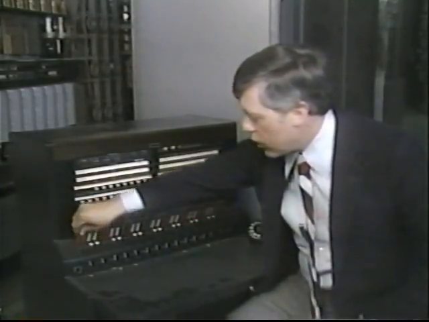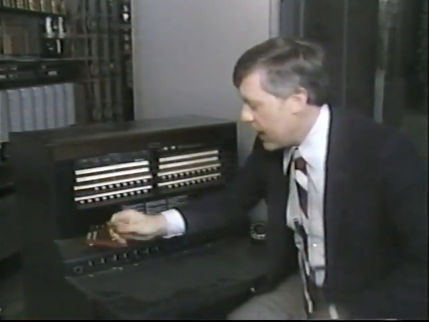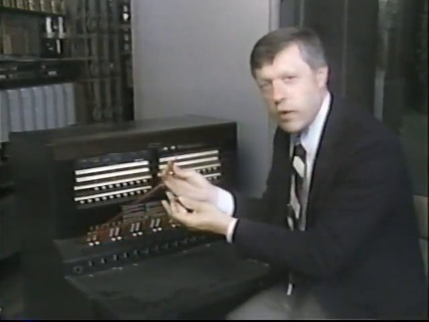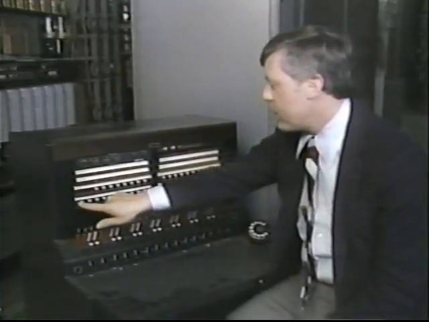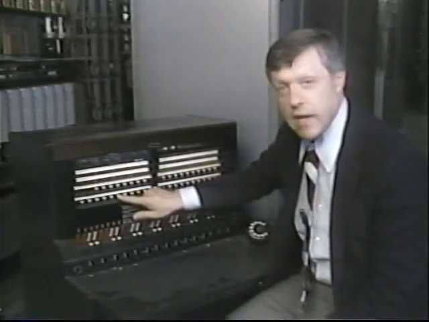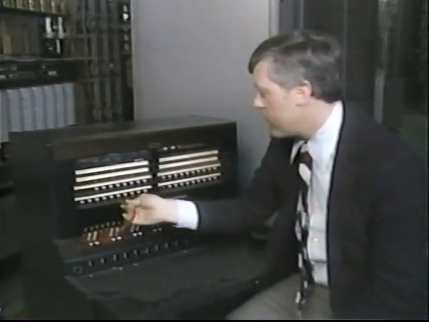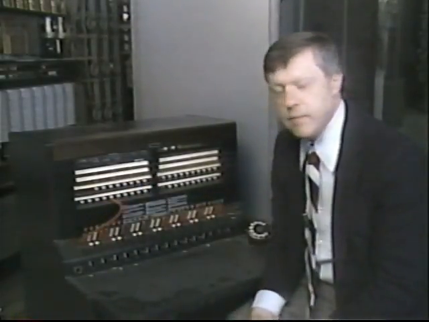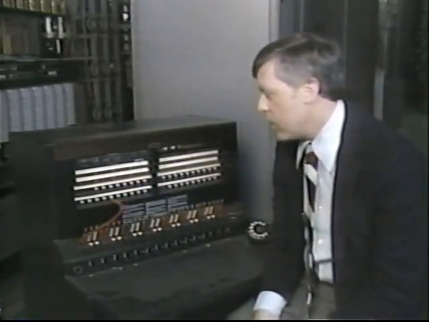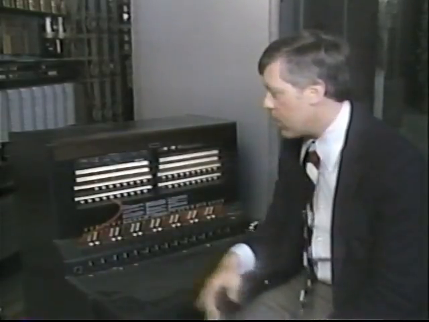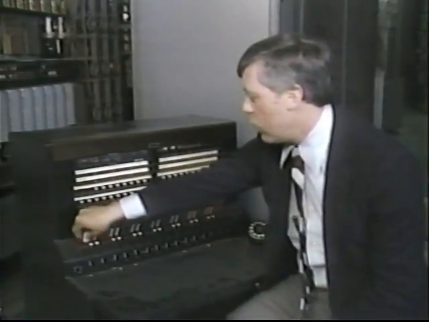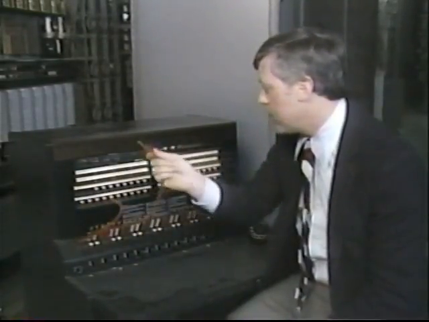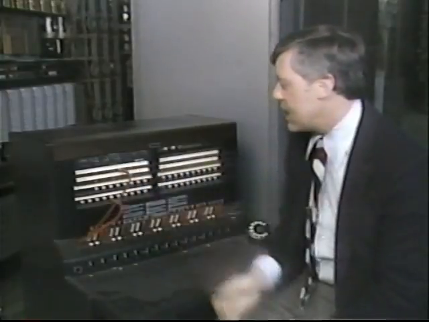Now in this, cords are arranged in pairs so that electrically this pair of cords is connected to each other. When a call would come in from an outside line, one of these lights would light and flash. The operator would pick up, plug into the line, answer the call. The caller would ask for an extension number. Up here you see the extension numbers on the jacks. When the operator knew what extension it was for, she would plug the other end into that extension and the extension would start ringing.